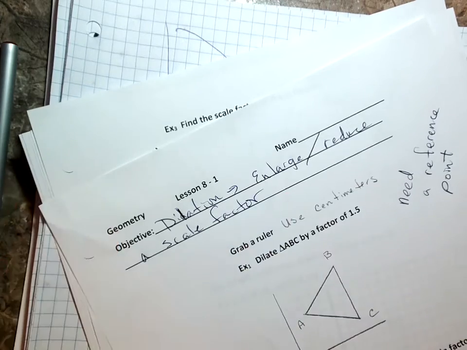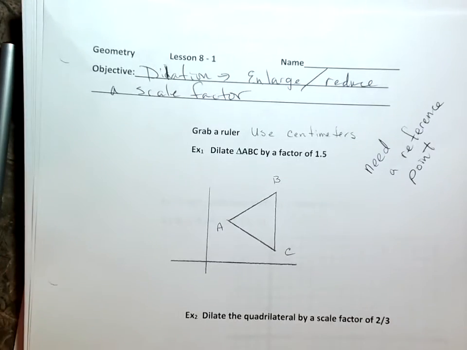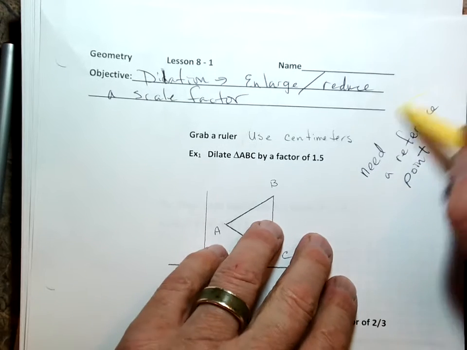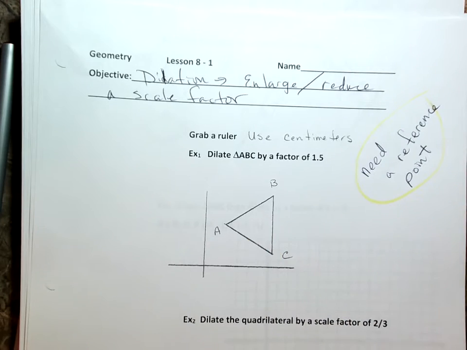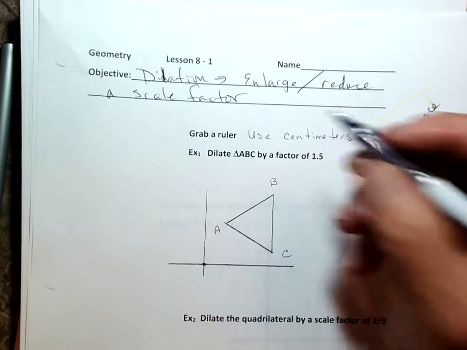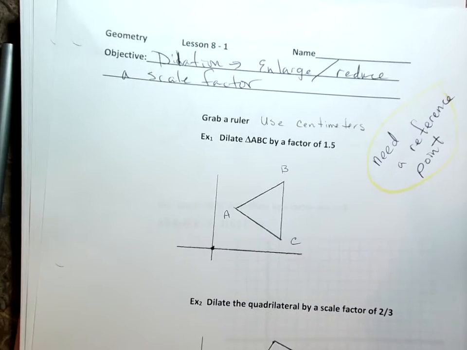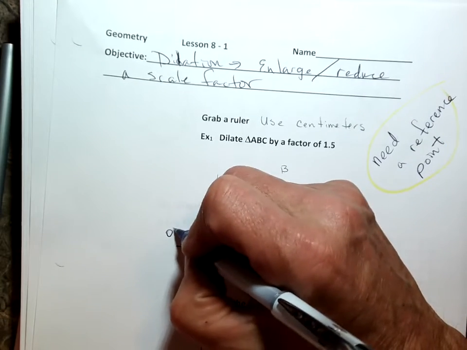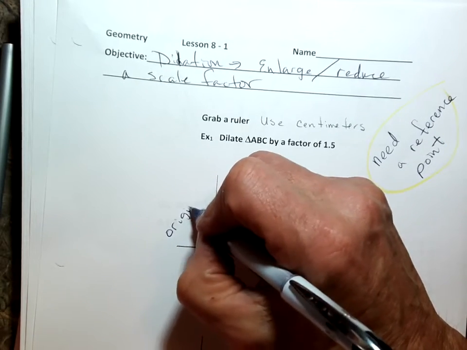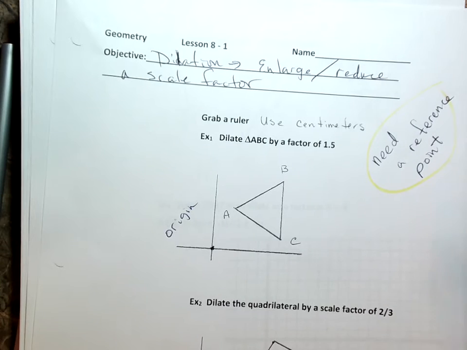Okay, so when we dilate or enlarge by a scale factor, we're going to need a reference point, a point to start with. So in this case, we're going to use the origin. That's that point right there for the xy axis, the origin, to be our reference point. So if we want to dilate ABC by a factor of 1.5, it should get bigger, right?